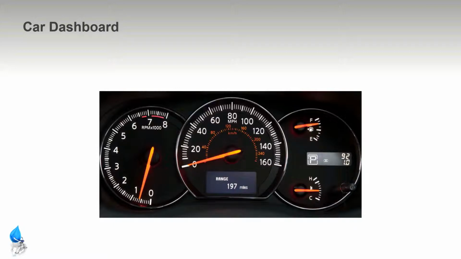We have the speed, kilometers per hour or miles per hour, in the middle. On the left hand side we've got the RPM that the engine is running at. On the right hand side we've got a fuel gauge which indicates empty or full. We've got the temperature which ranges from cold to hot, and we've got a range in the middle that gives us an indication of how many miles or kilometers we've got left on that tank.